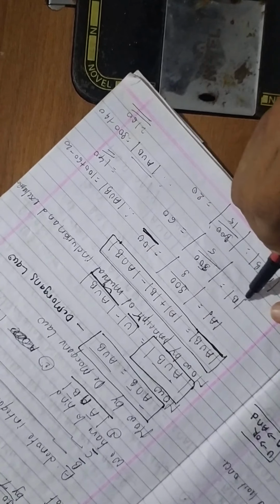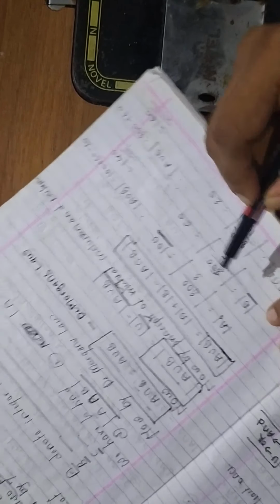Similarly, to find the cardinality of B, set B represents the numbers divisible by 5. So 300 divided by 5. What value are we getting? 60. So the cardinality of B is 60.